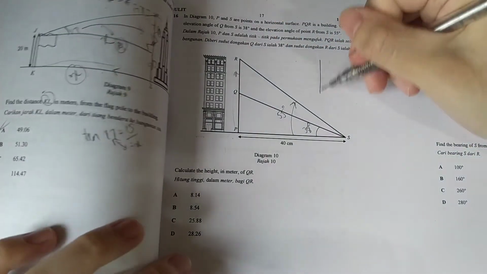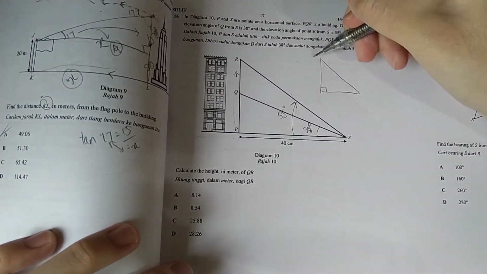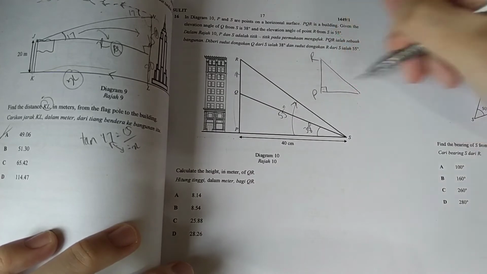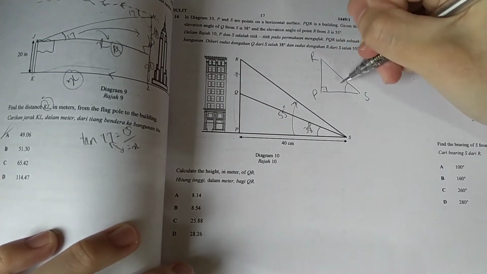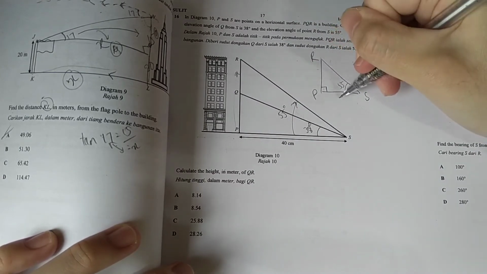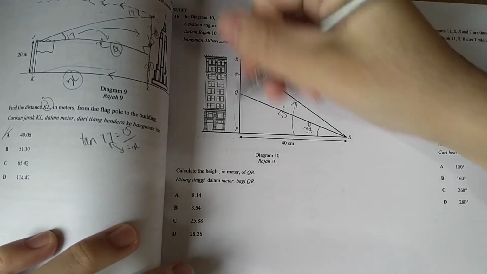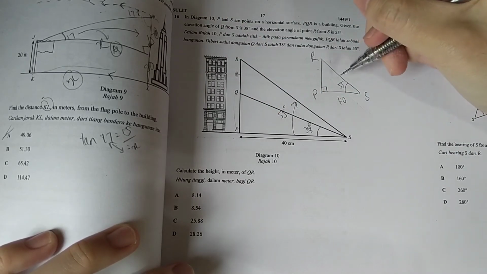So use the big right angle first. The big triangle will be RPS. So this is the big triangle, the big right angle. Here will be 55, and here will be 40. So can I find PR?